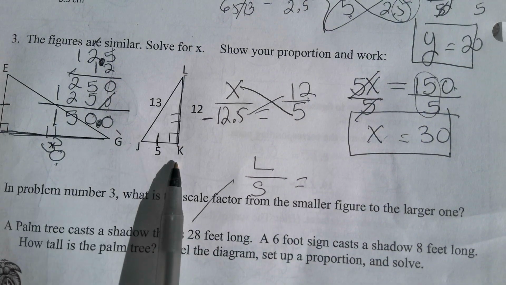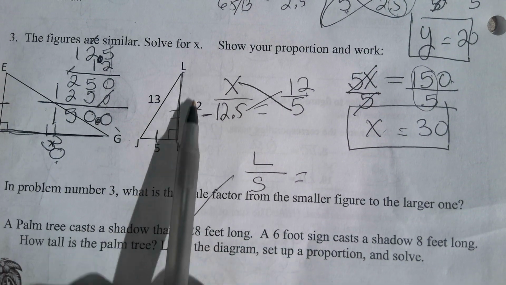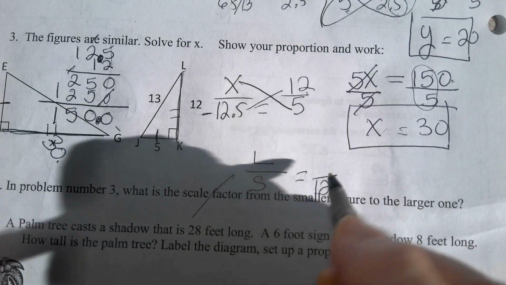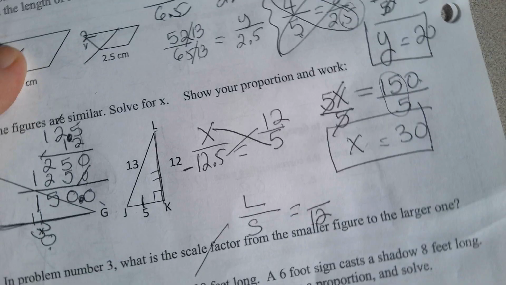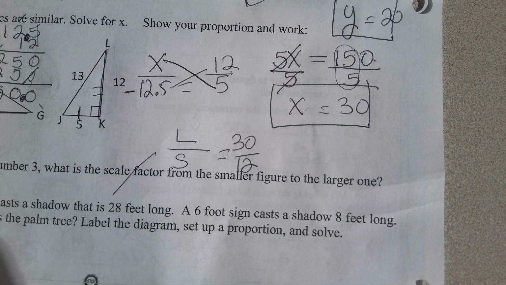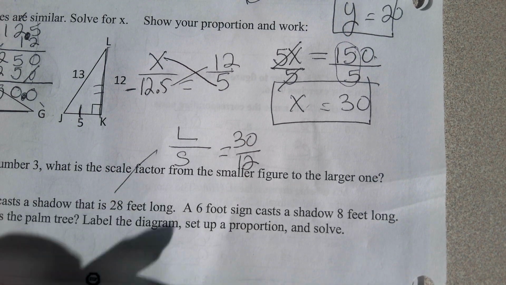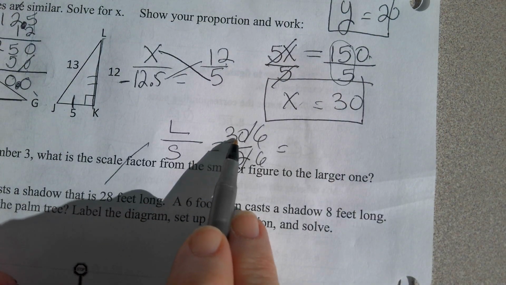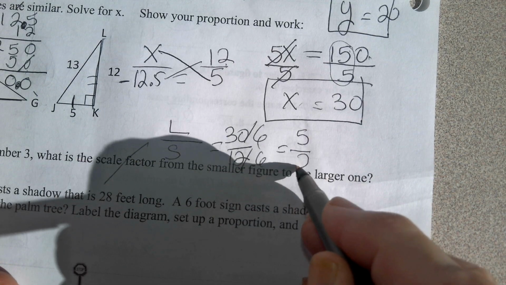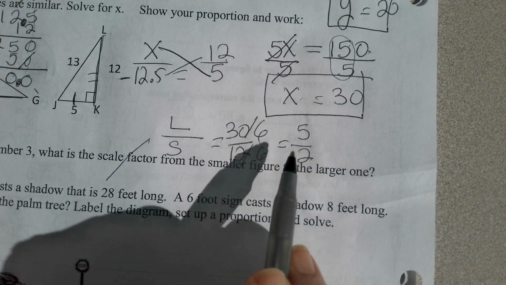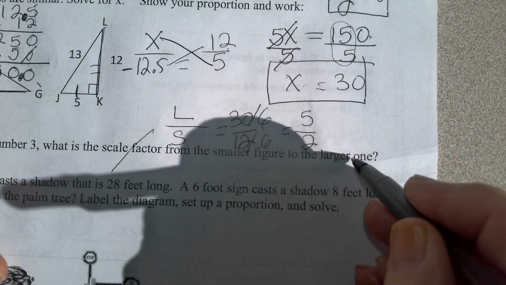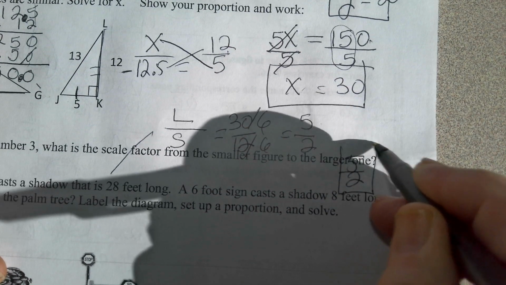So the smaller side on this side is what? 12. I could have taken any two numbers, but I don't want to work with the decimal. So the smaller side is 12. The corresponding side is 30. And then let's just reduce this to get a scale. You just find those two numbers and reduce it. So what goes into both of those? Is it 6? So this is going to be 5 to 2. So the scale is a 5 to 2 ratio. For every 2 that you have on the small, it's 5 inches on the larger. That's all you need to put. It's 5 over 2. We'll do more of those later, so don't worry about that.